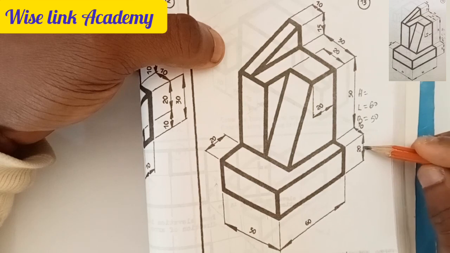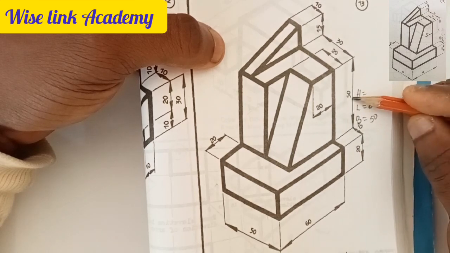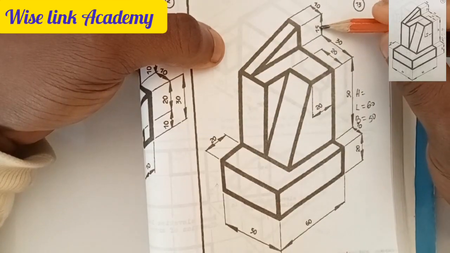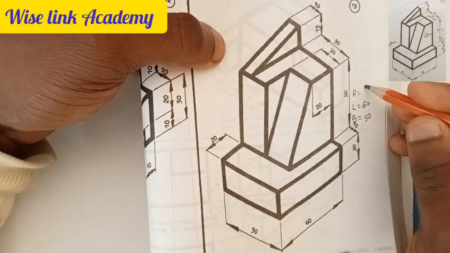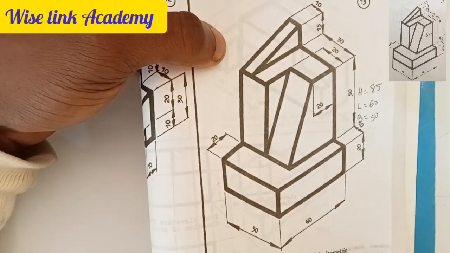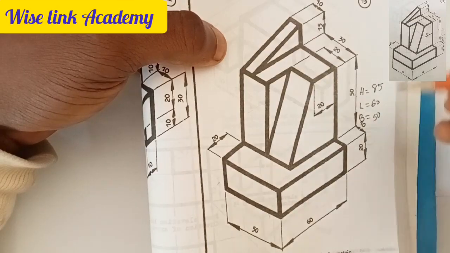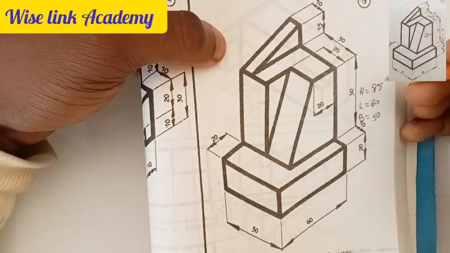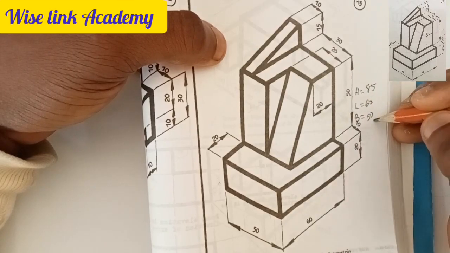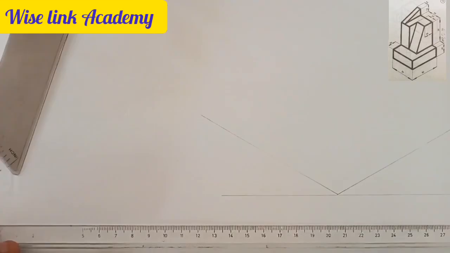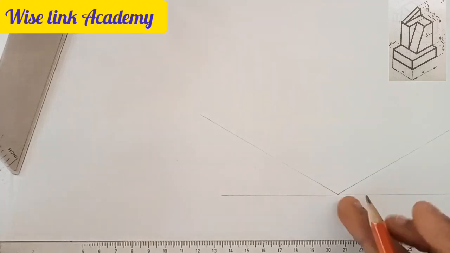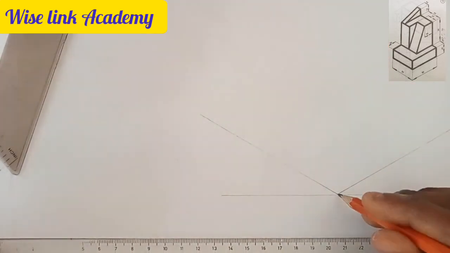Why the height is what? 20 plus 50. That's what? 70. 70 plus 15, 85, isn't it? 85, if I'm right. Yes, so our height is 85, our length is 60, our breadth is what? 50. So let's do that. Do not forget I said from here to here, this is our length, this is our breadth, and the height will come from here.